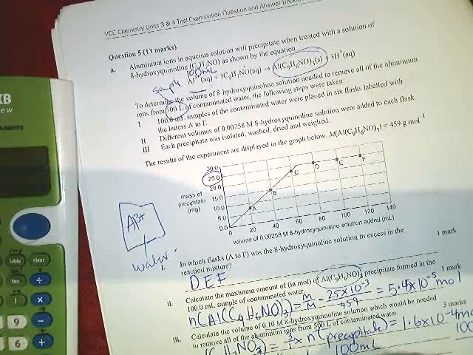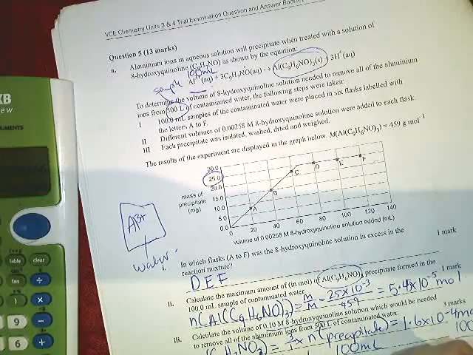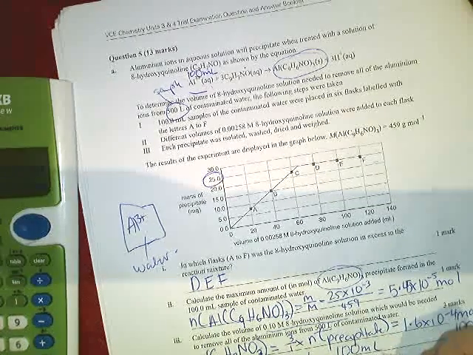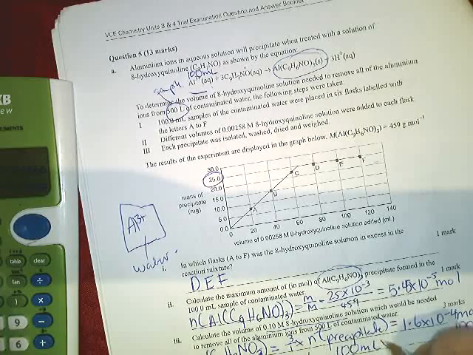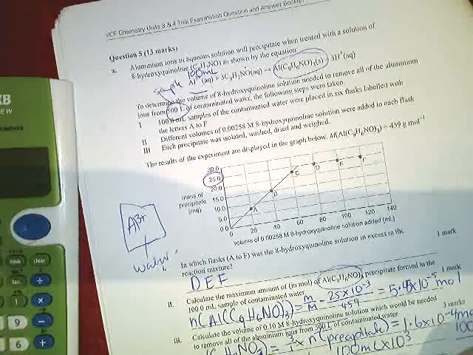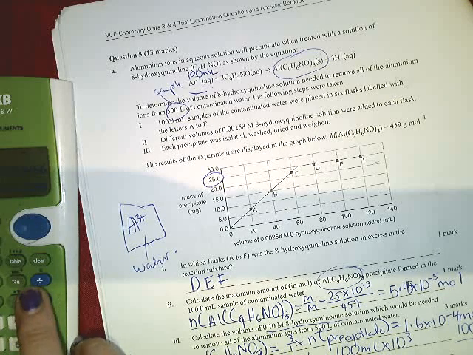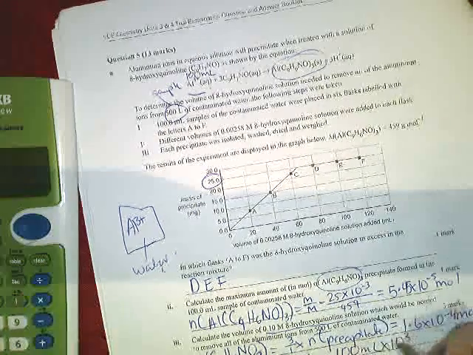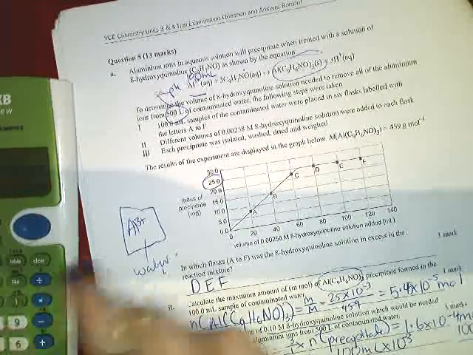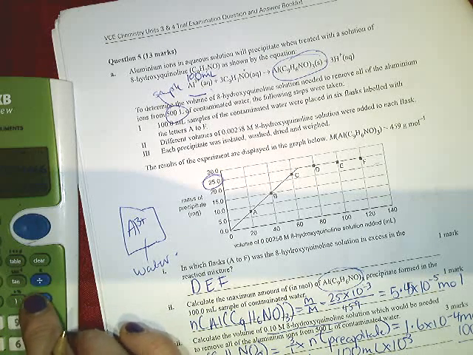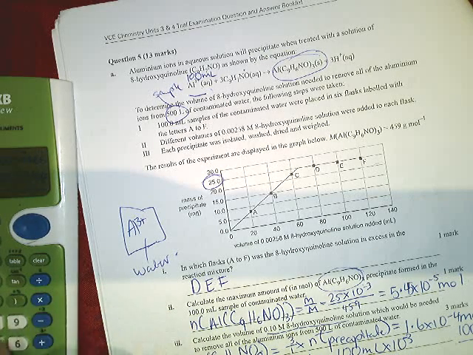If we require 1.6 times 10 to the negative 4 mole in 100 milliliters, then X mole in 500 liters. So we have to change 100 mils to liters, so we times it by 10 to the 3, ending up with 10 to the negative 3.